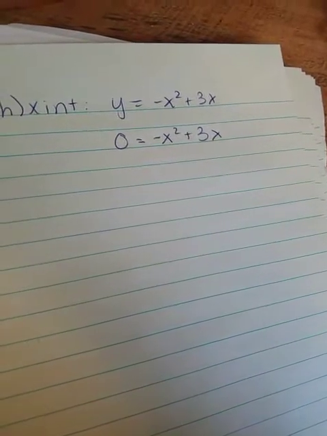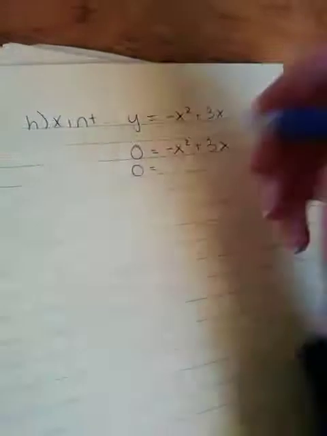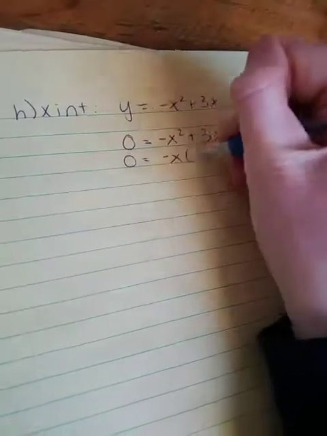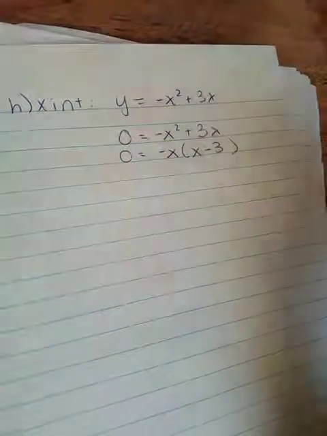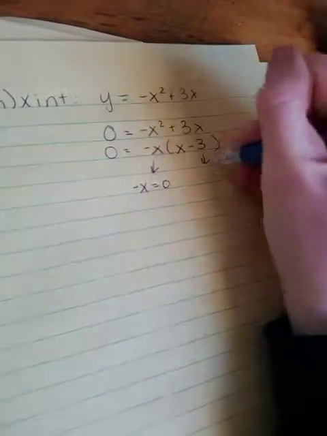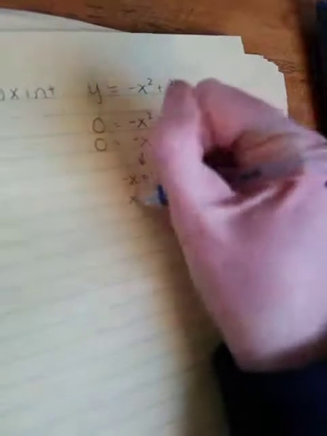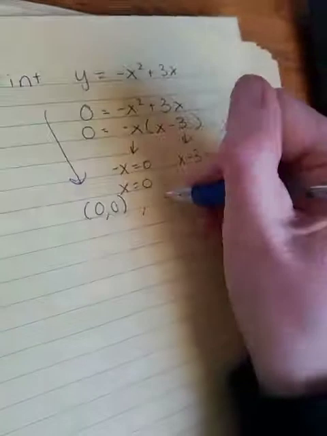I am going to opt to do factoring because I know that both of these terms have an x. I'm going to factor out a negative x. That's going to leave me with x minus 3. Zero product property. I have negative x equals 0, x minus 3 equals 0. This gives me x equals 3 multiplied by -1, x equals 0. So I have an x-intercept at 0, 0 and 3, 0.